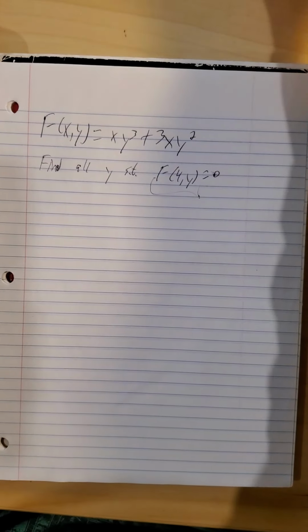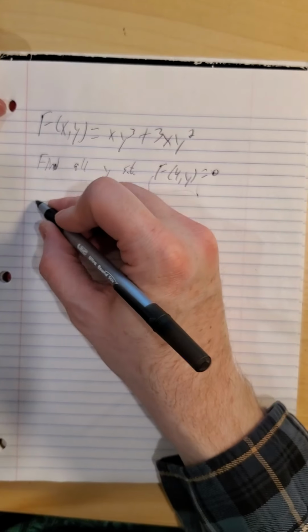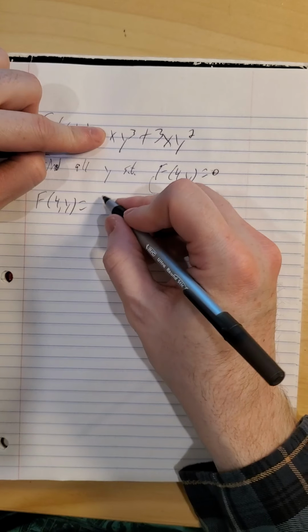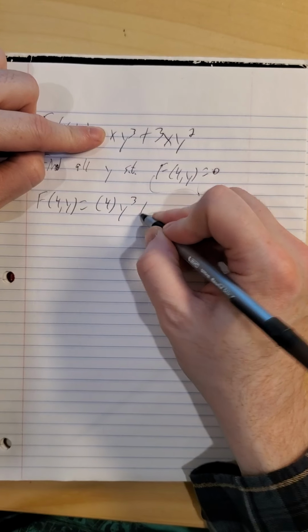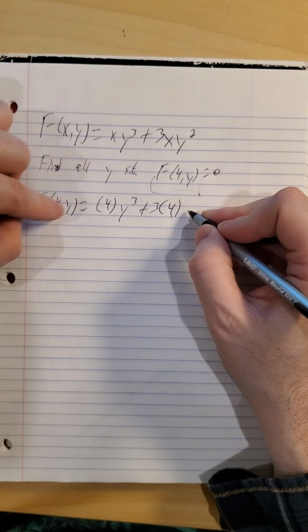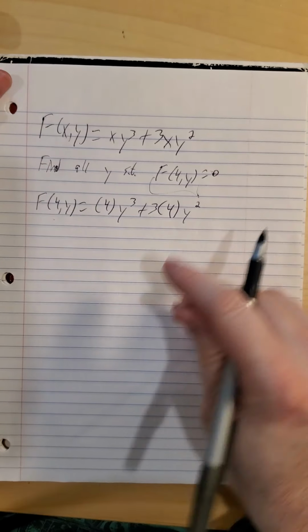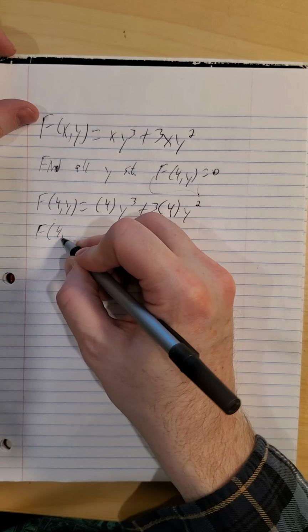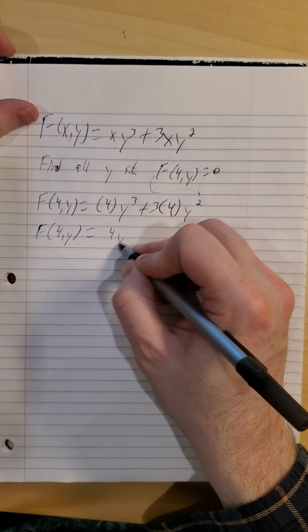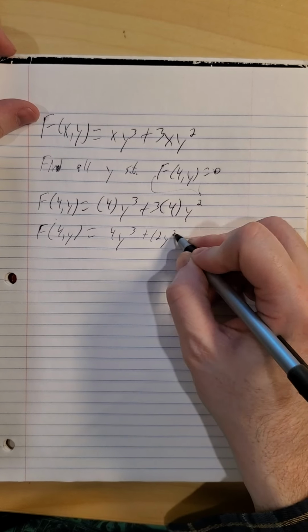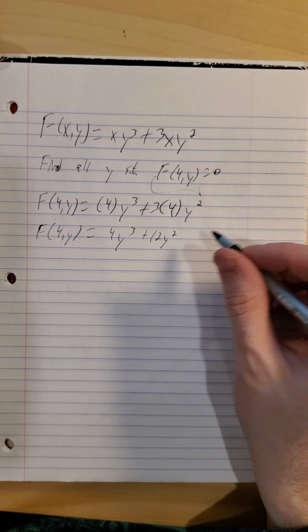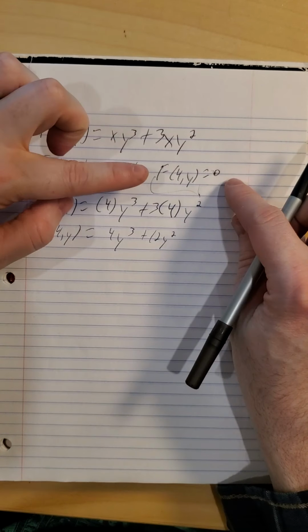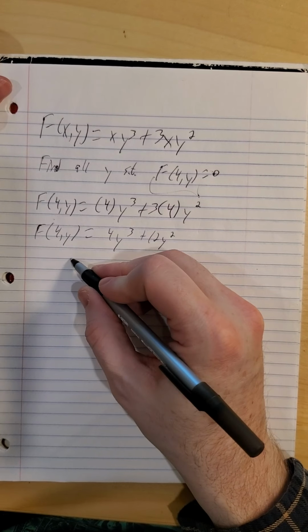Okay, welcome back. So capital F of 4 comma y says all of your x's are turning into 4's in parentheses. The y stayed a variable, so all of those stayed variables in this as well. So capital F of 4, y is 4y cubed plus 12y squared. So that's part one of the problem, just finding capital F of 4, y. Second part is then, okay, solve this thing, set it to 0.